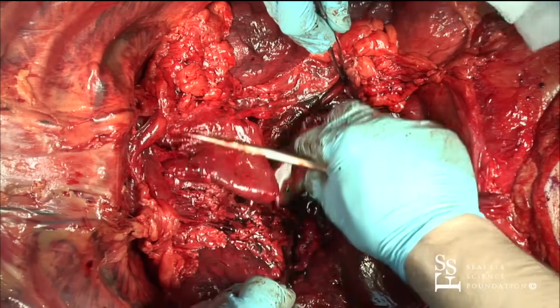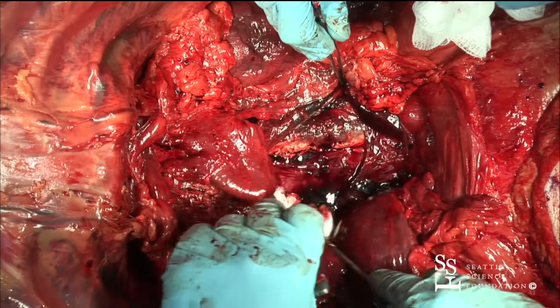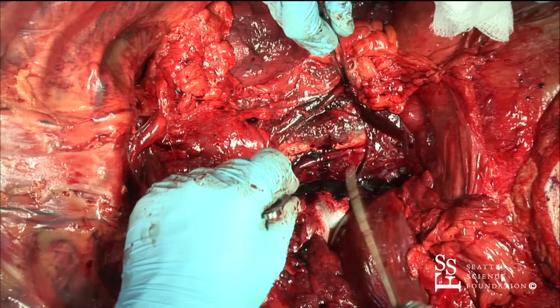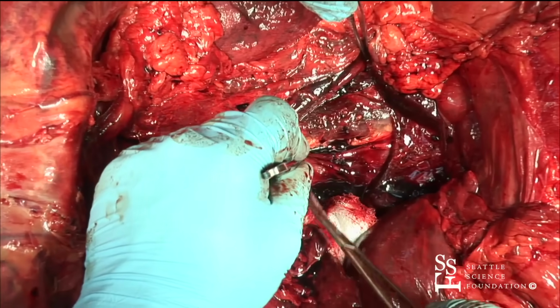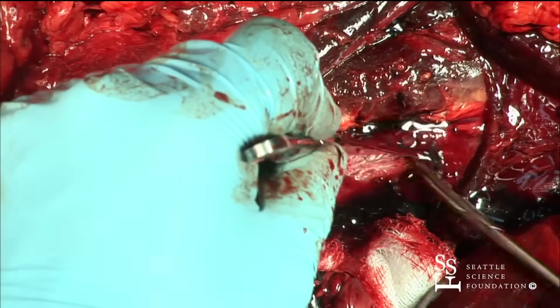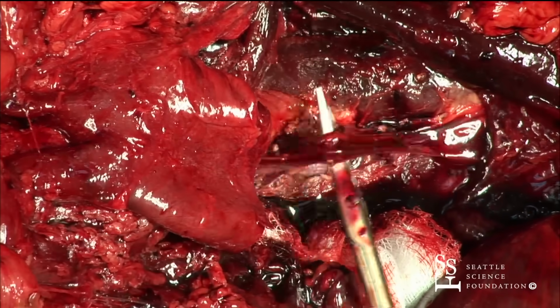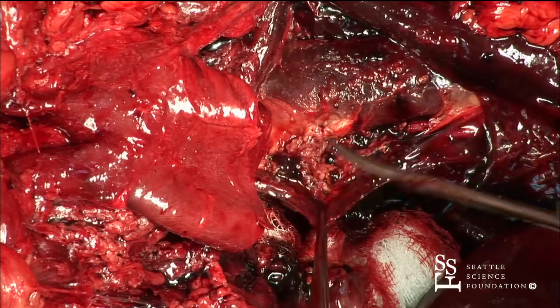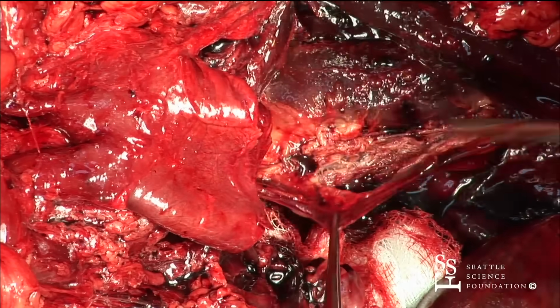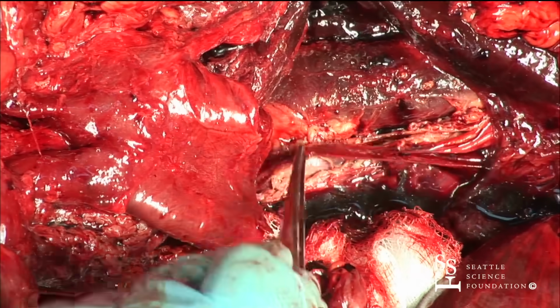Now if we look just to the side of that, we'll see a hint of a vein. This is called your azygos vein. It's one of the large veins other than the vena cava in the thorax. And the azygos vein collects blood from primarily the intercostal spaces and then brings that up to the superior vena cava.